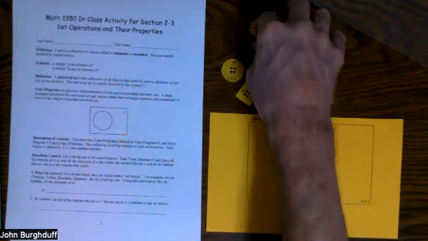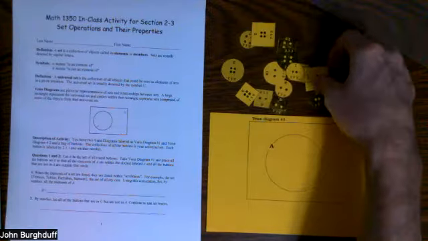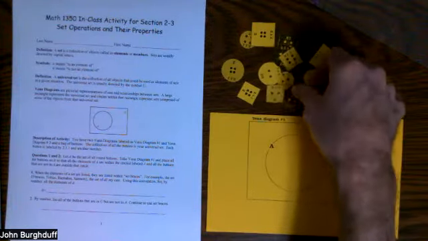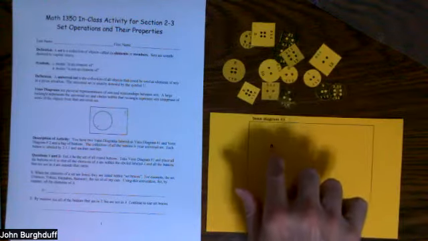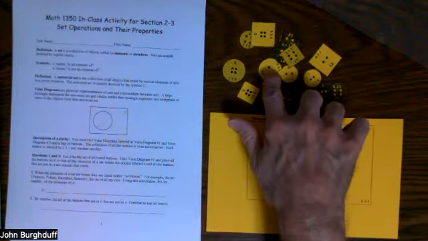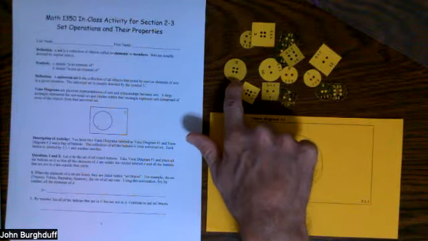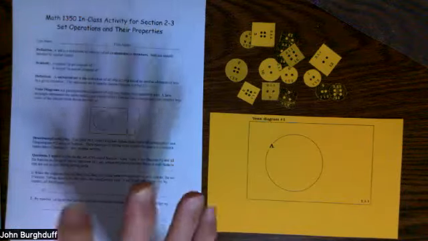What I have in front of me is a collection of buttons. Some of them are square, some of them are round, some of them have 2 holes, some of them have 4 holes, some of them are yellow, some of them are black, and some of them I'm going to call this color gray. I know that's not really fair. It's just sort of a dark yellow, but we'll call it gray for our purposes.